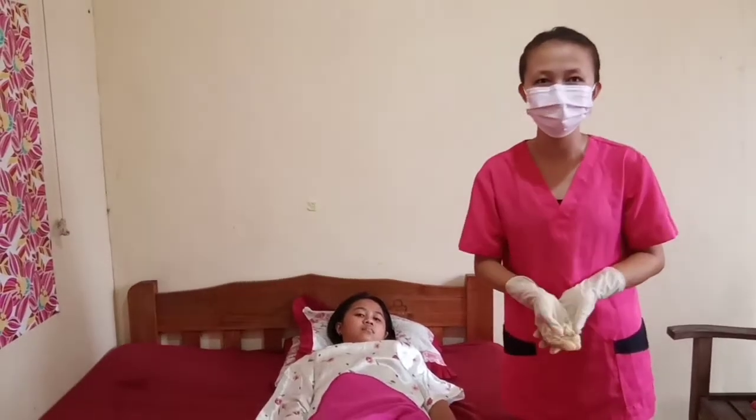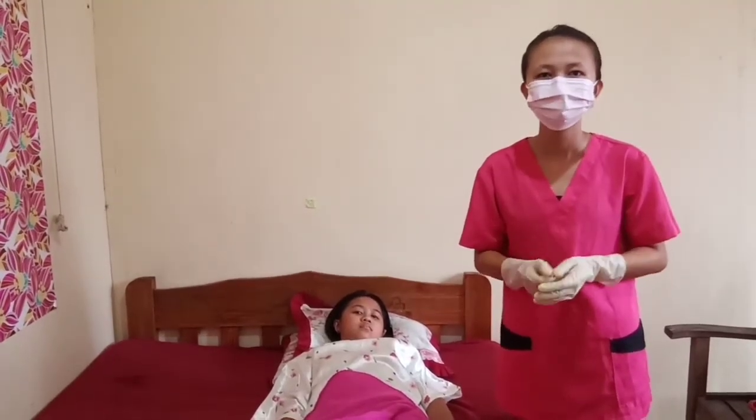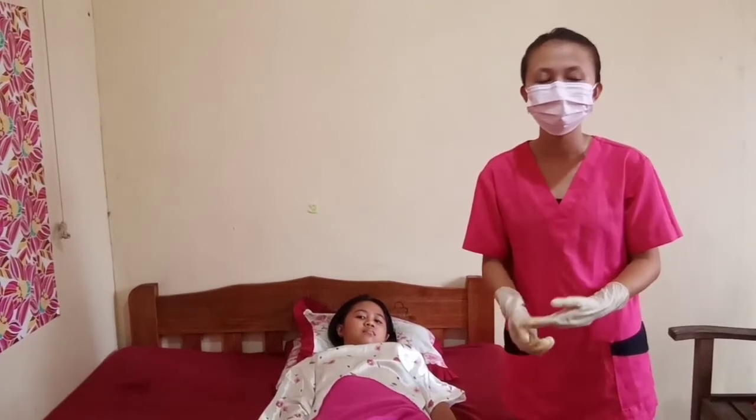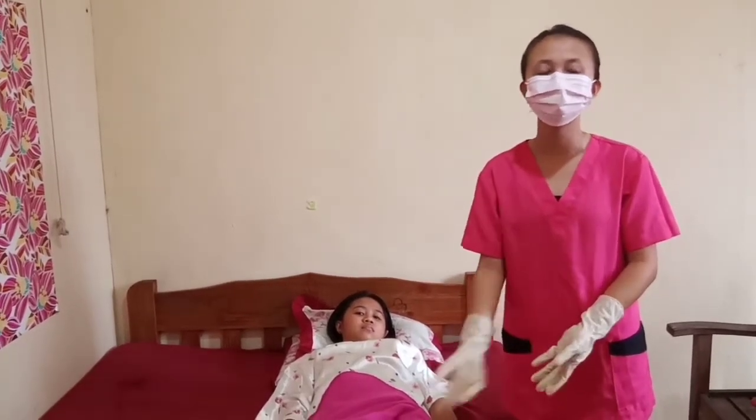So, if dressing sticks on a wet to dry dressing, do not moisten it. Instead, gently peel the dressing and alert client for possible discomfort.